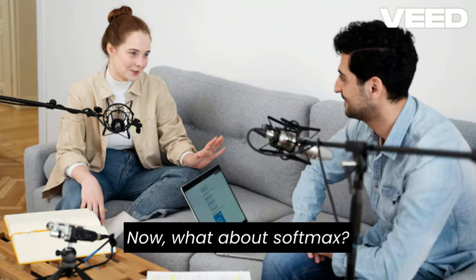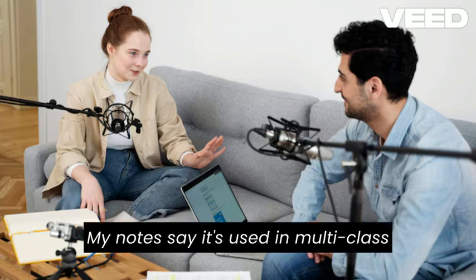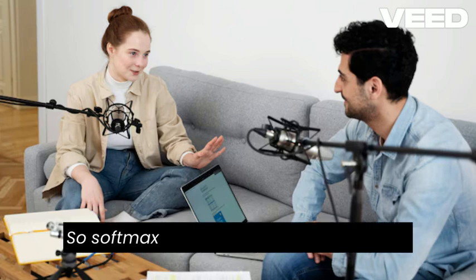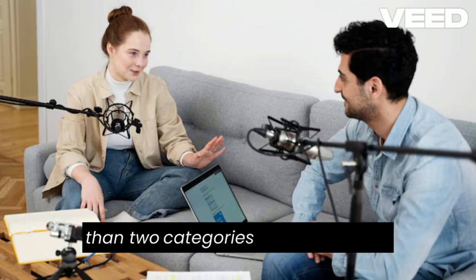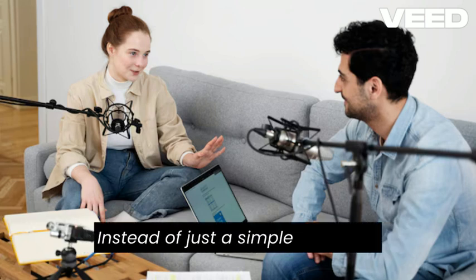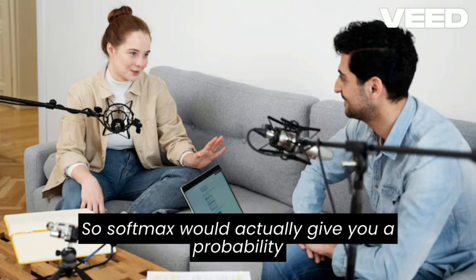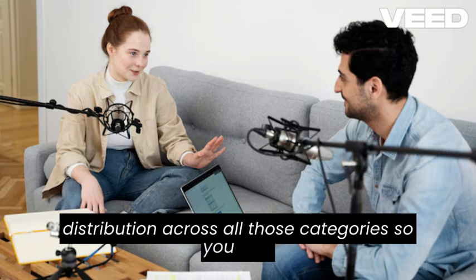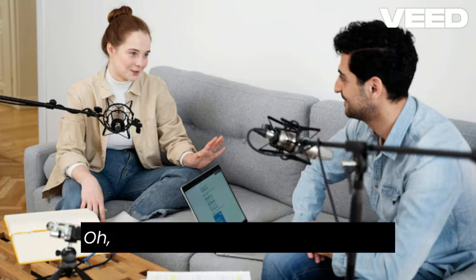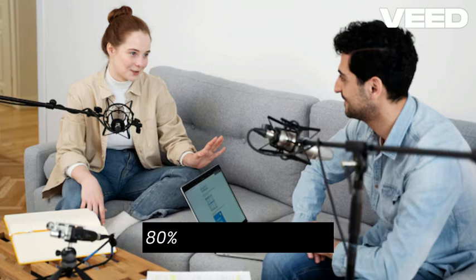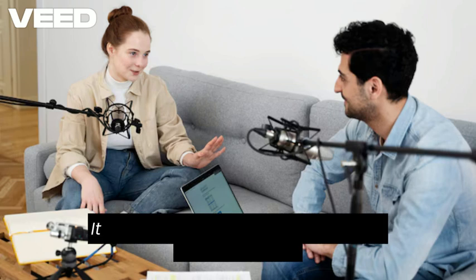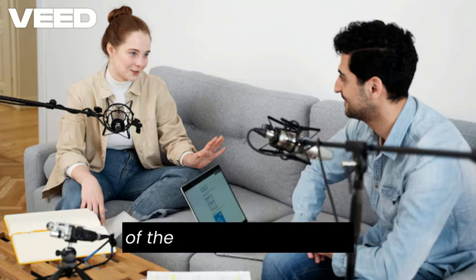Now, what about softmax? My notes say it's used in multi-class classification problems. Right, so softmax is great when you have more than 2 categories to choose from. Instead of just a simple yes or no, imagine you have options like cat, dog, or bird. So softmax would actually give you a probability distribution across all those categories so you can see which one is most likely. Oh, so it's like the network saying, I'm 80% sure it's a cat, 15% sure it's a dog, and 5% sure it's a bird. Exactly. It gives you a much more nuanced understanding of the network's prediction.